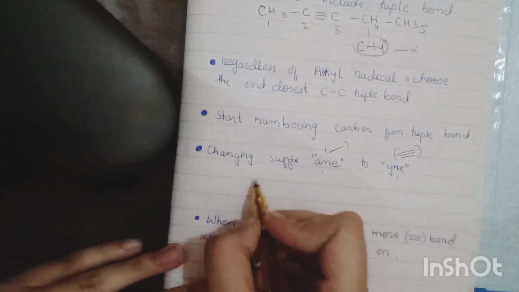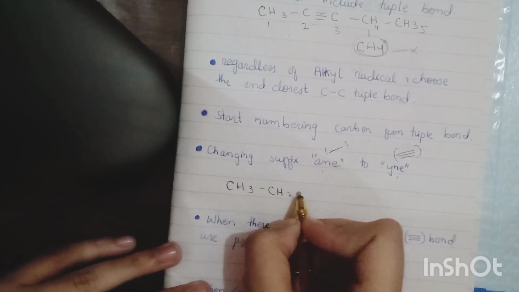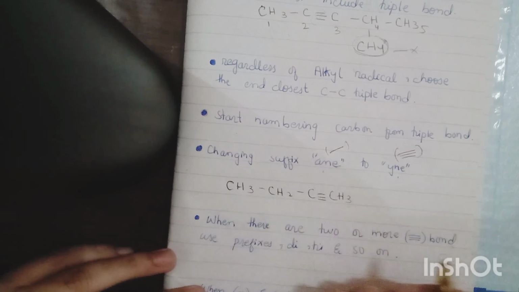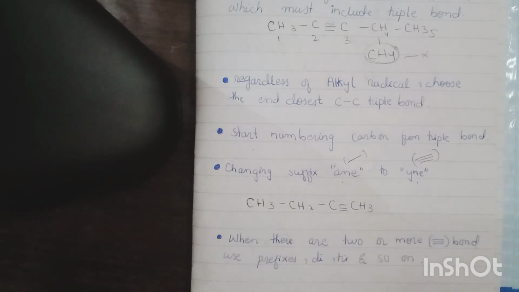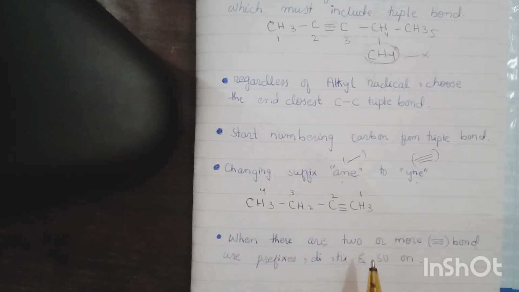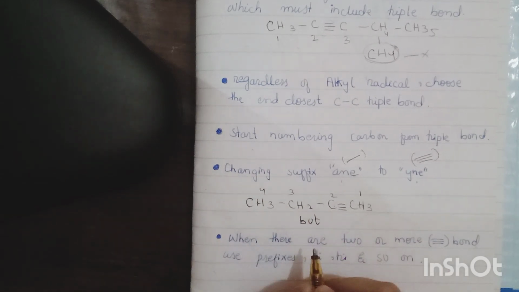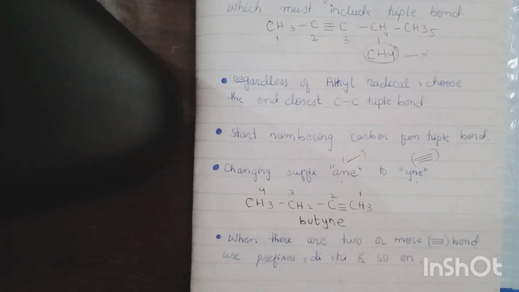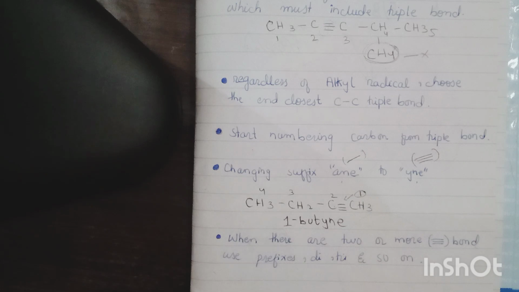For example, let's take CH3, CH2, C≡CH. Let's put the triple bond here. Now let's start with the numbering first. From where should we start? I think we should start from here: 1, 2, 3 and 4. What is a 4-carbon chain? Meth, eth, prop, but. First let's write "but". And what is the bond here? Yne. And on which carbon is the bond? It is on the first carbon. So we will write 1-butyne.